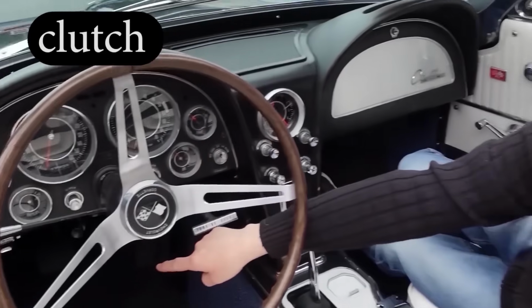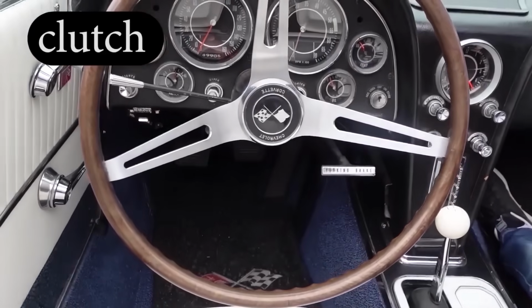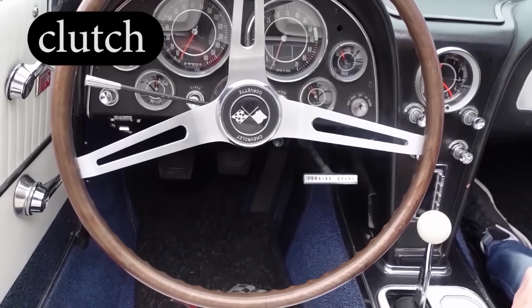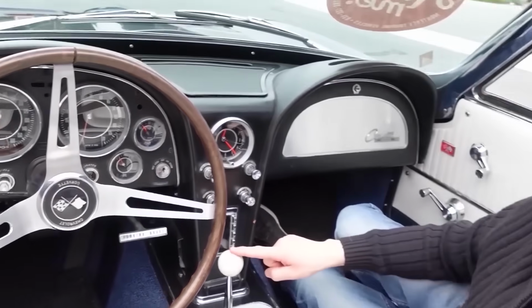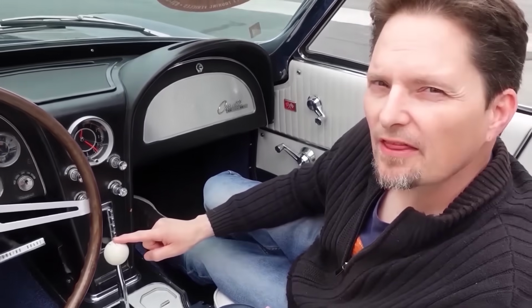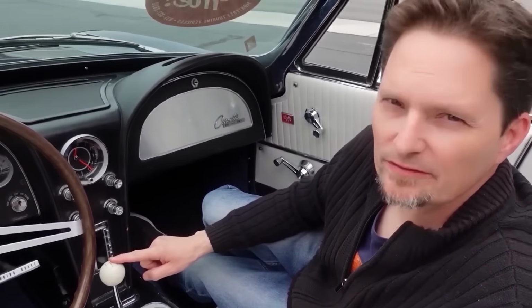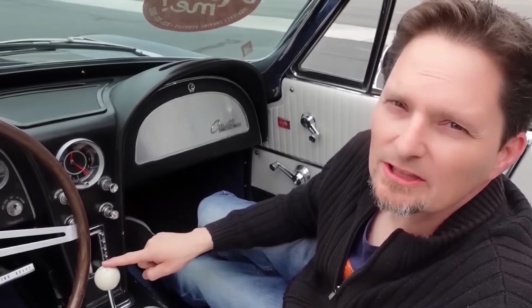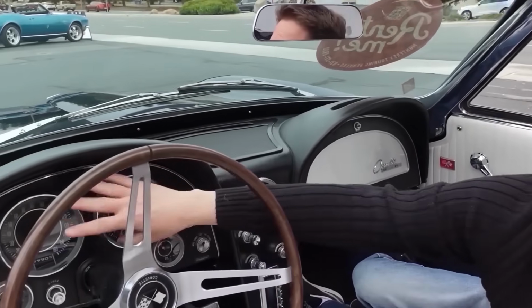But remember, before you shift gears, you need to step on the clutch. That's right. That pedal on the left, that's called the clutch. You step on the clutch and then you shift gears. Remember, we don't say shift the gears. No the, just shift gears. Step on the clutch and shift gears. Because it's not an automatic. It's a standard.